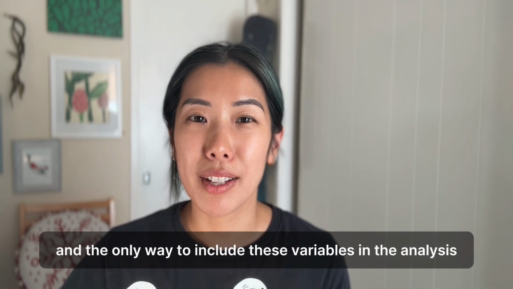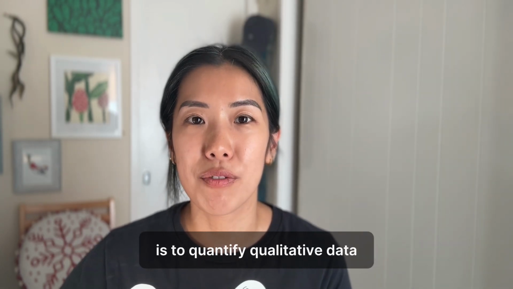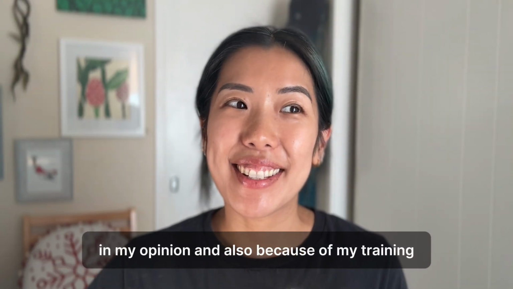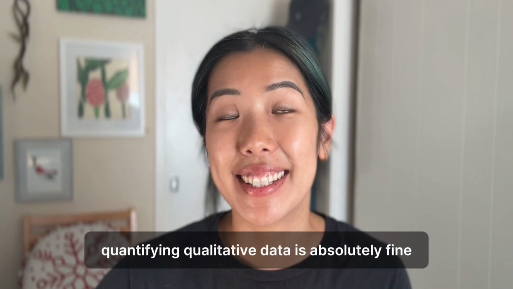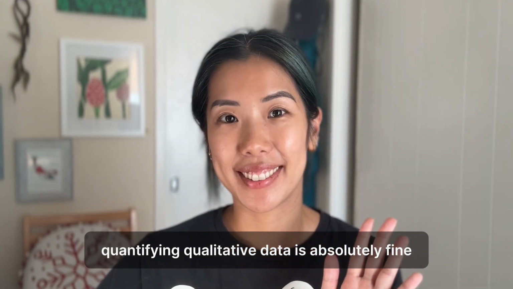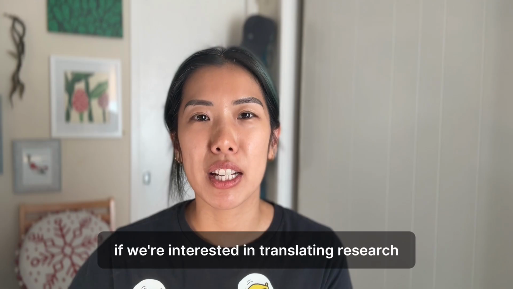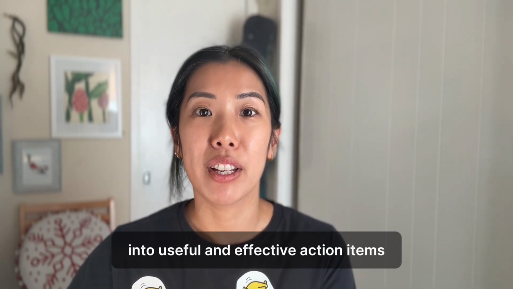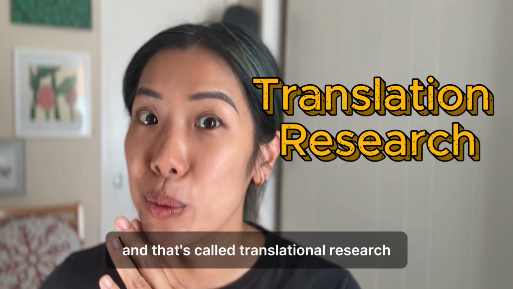And the only way to include these variables in the analysis is to quantify qualitative data. In my opinion, and also because of my training, quantifying qualitative data is absolutely fine. In fact, it is actually more useful to do so if we're interested in translating research into useful and effective action items. And that's called translational research.